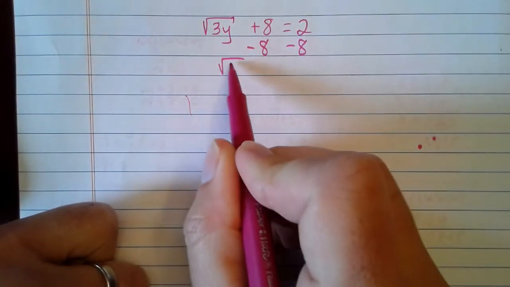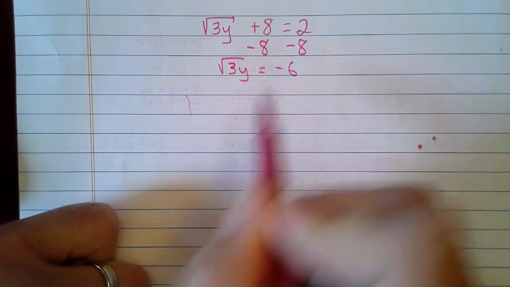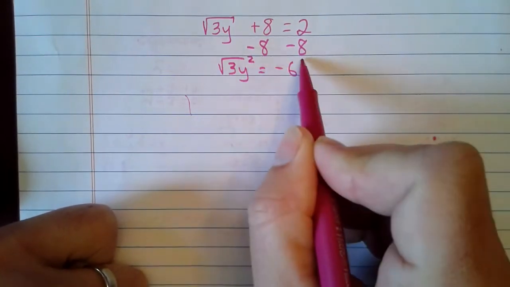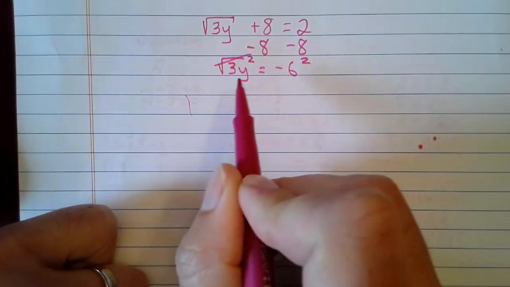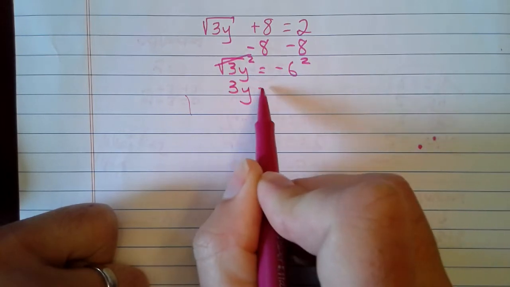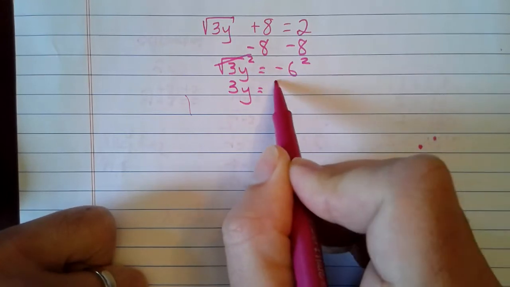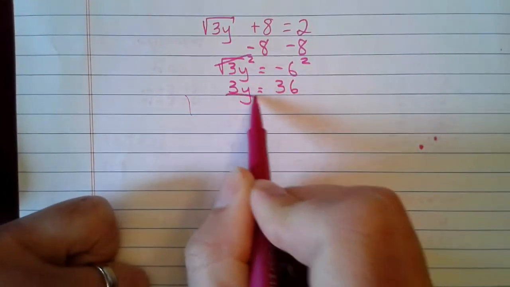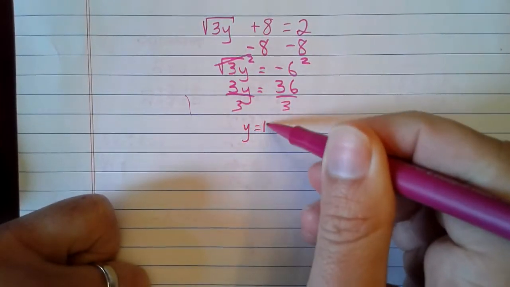And now I'm left with root 3y equals negative 6. Now it's isolated. I'm going to square both sides. Squaring the left will cancel out the radical and the square. So I'm left with 3y equals negative 6 squared. Negative 6 times negative 6 gives me a positive 36. Now I'm left with something linear. Divide by 3, divide by 3, and y is just 12.